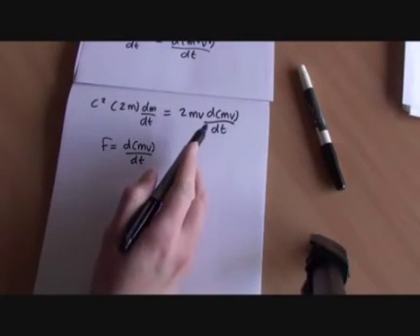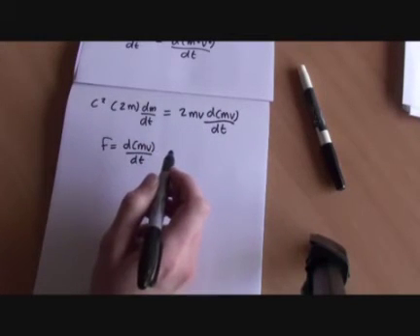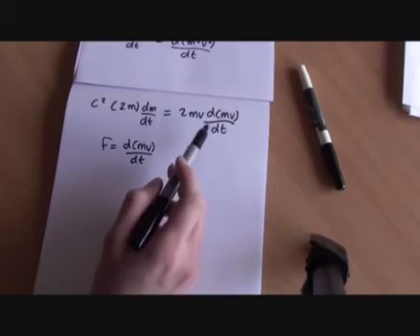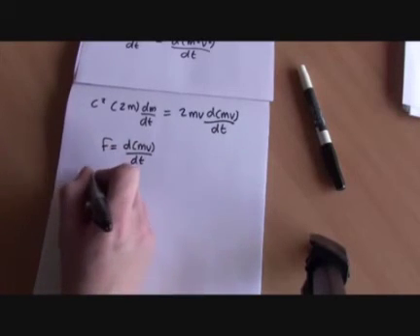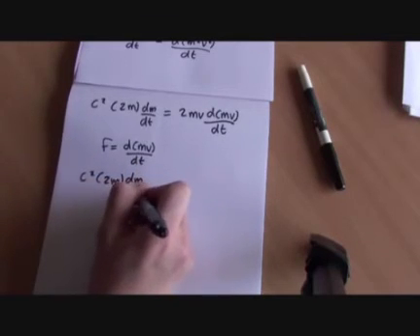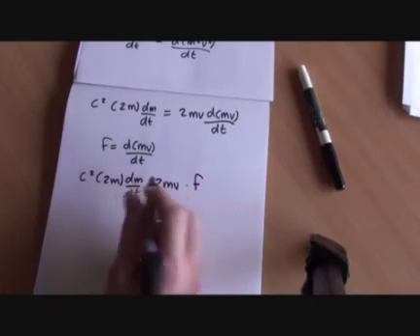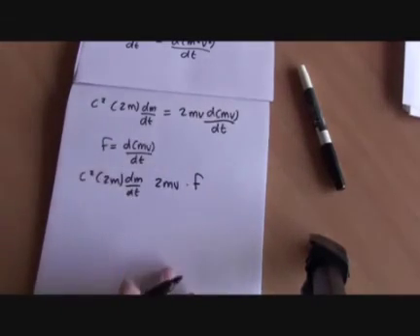So therefore, that can all just disappear somewhere, and we can be happy. So where were we? Right. So c squared times 2m dm over dt equals 2mv multiplied by the force on that side, because that's all the force.